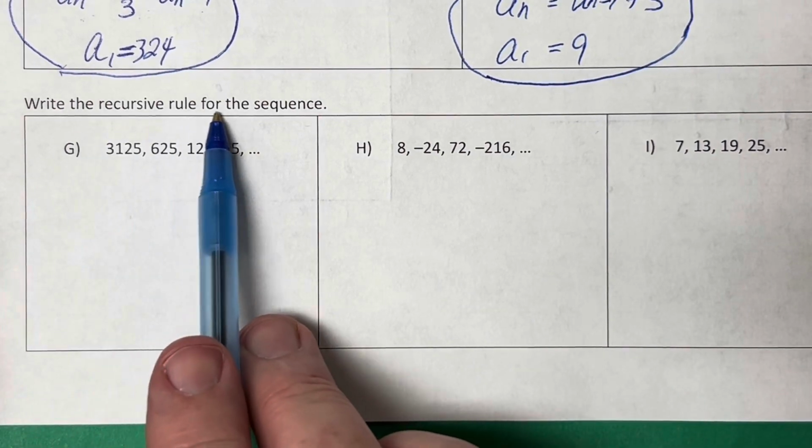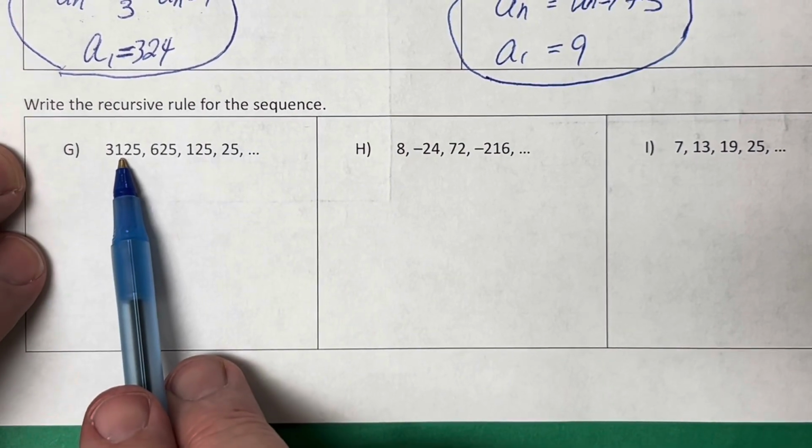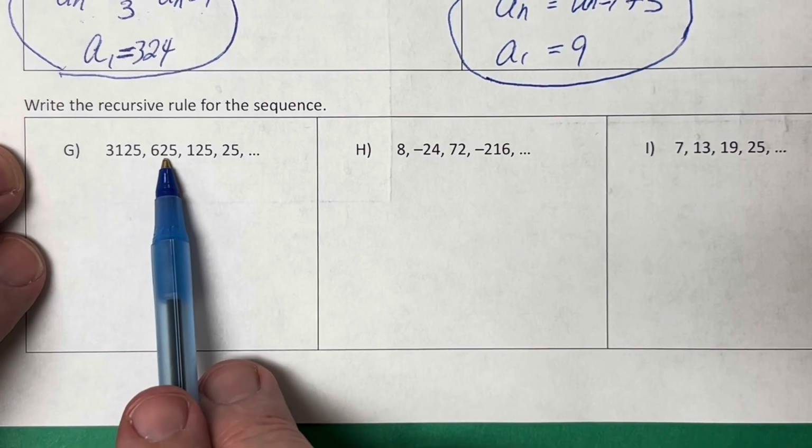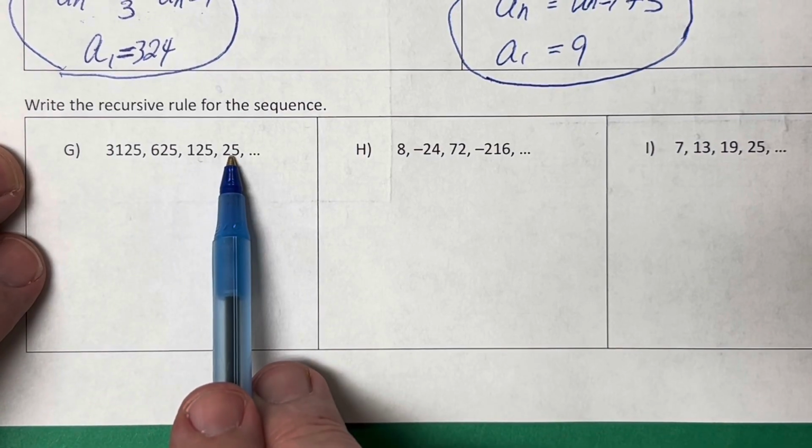Write the recursive rule for the sequence. So we have 3,125, 625, 125, 25.